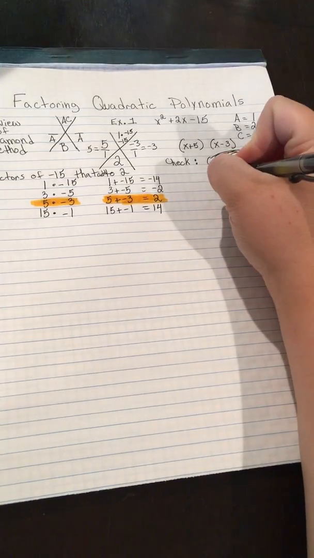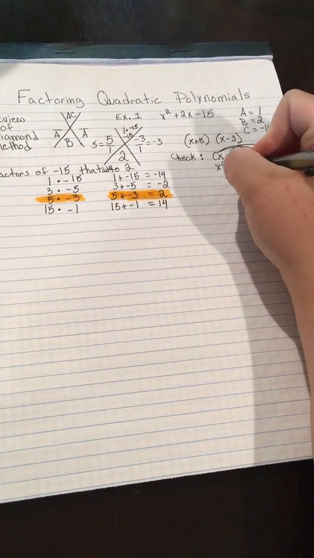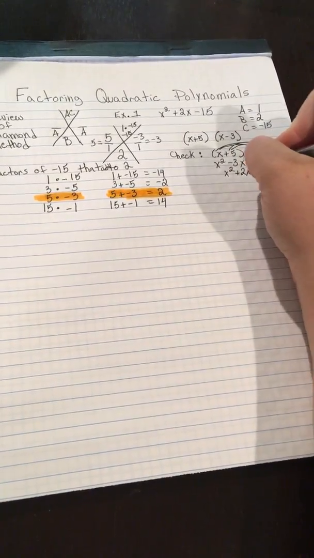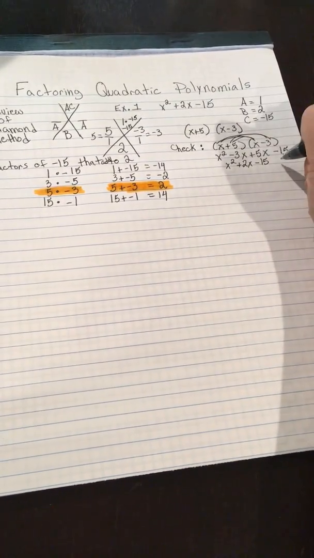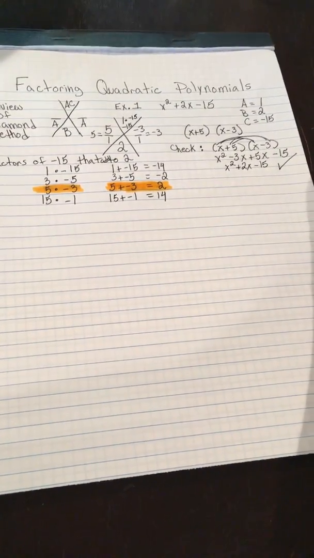Combine your like terms. We get x squared plus 2x minus 15. Is that what we started with? Yes, so we are good there.